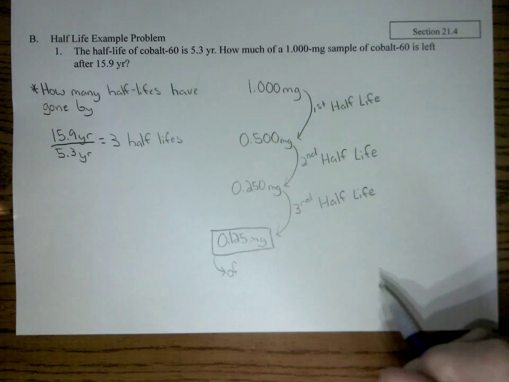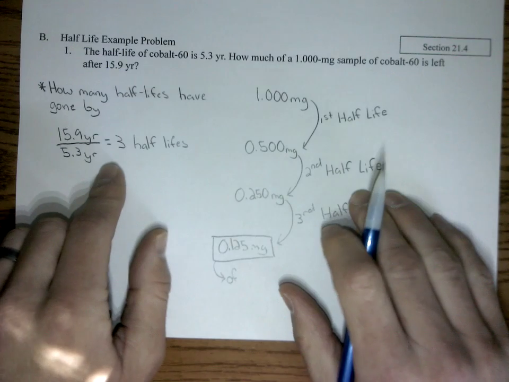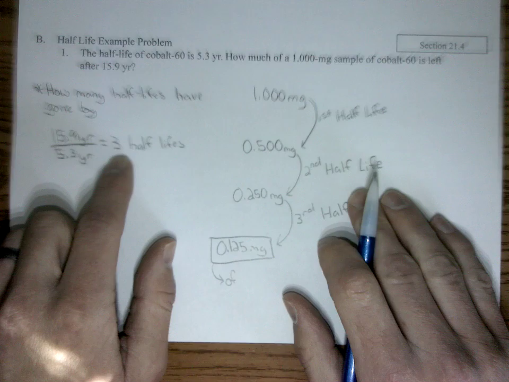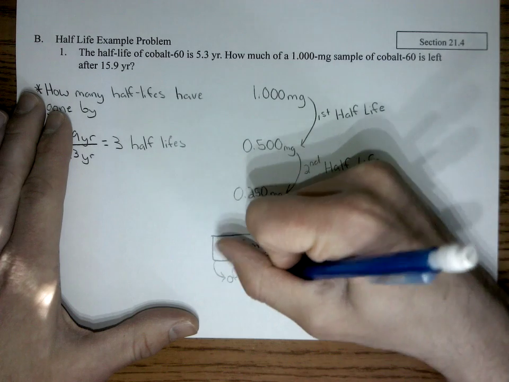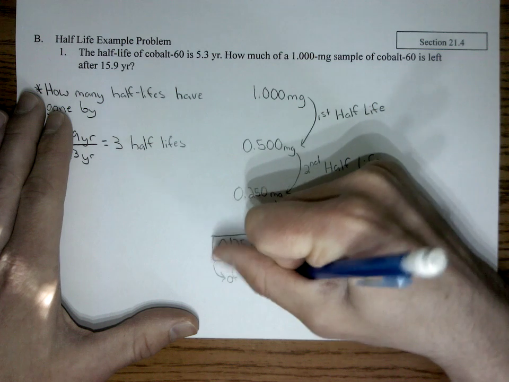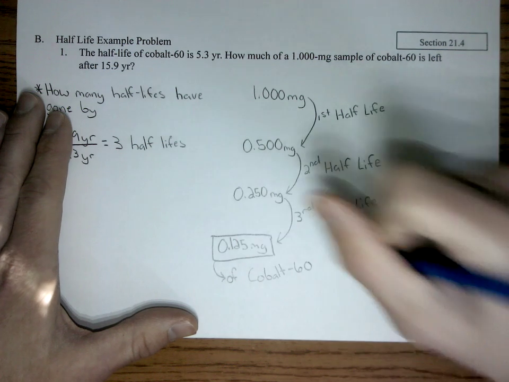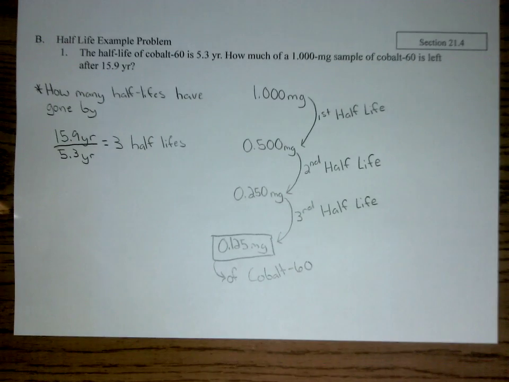And the reason we have formulas is most of the time we don't have these nice round half-lives that we can deal with. And again, this was of cobalt-60, that isotope that is left. All right, so again, we don't always get these nice round half-lives.